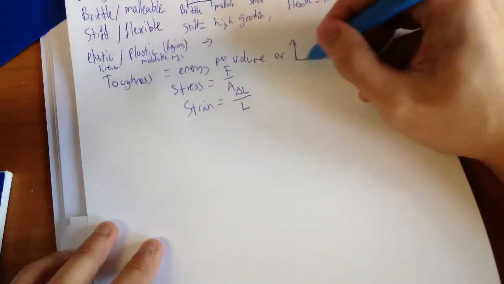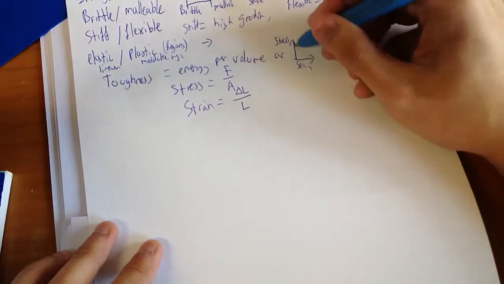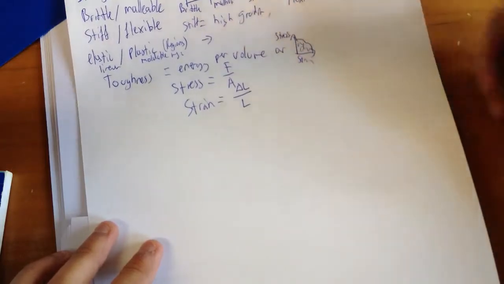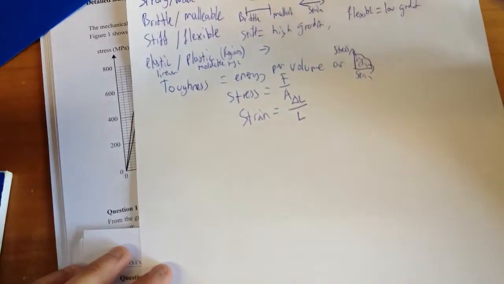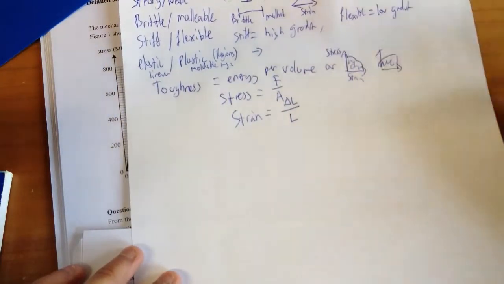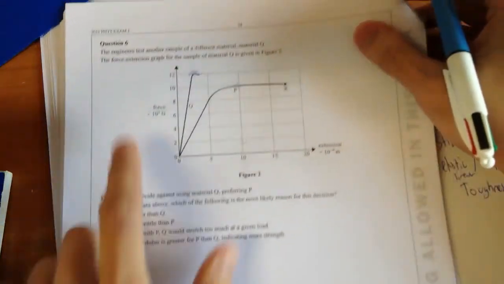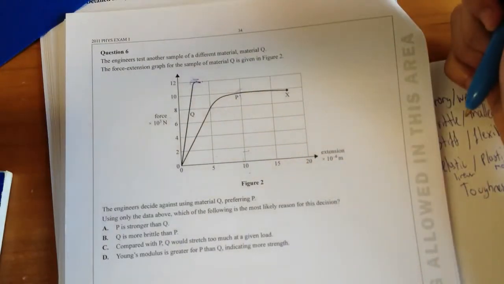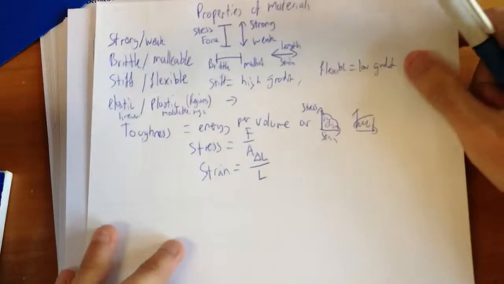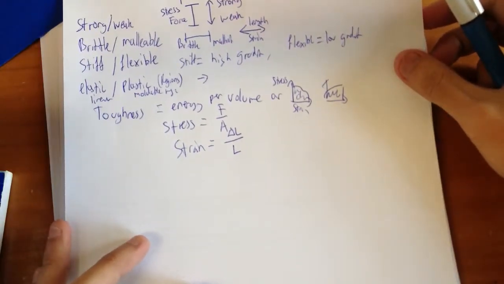Or looking at a stress strain graph, it's the area under the curve. Okay? That's what toughness is. If it's force by distance, the area under here is just energy. Okay? So that's all the terminologies. I'll show you a quick example of how to use them in the next video.